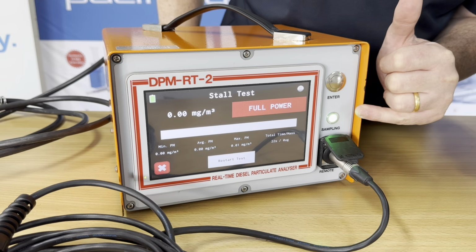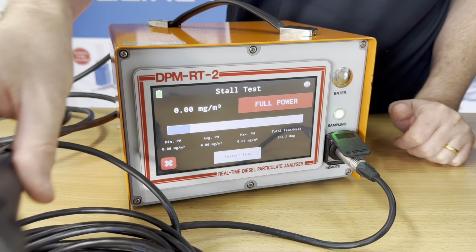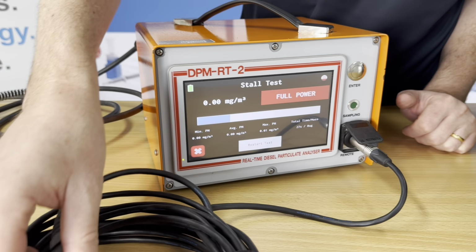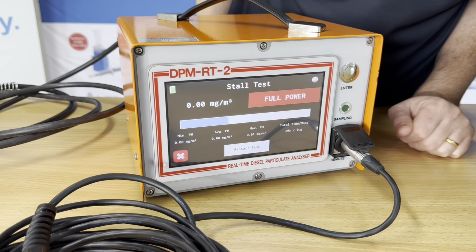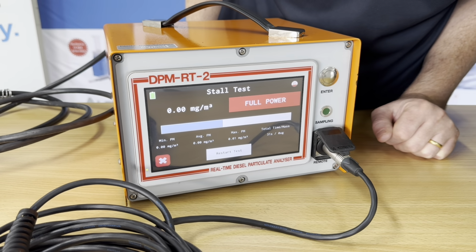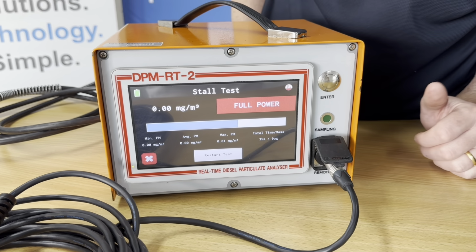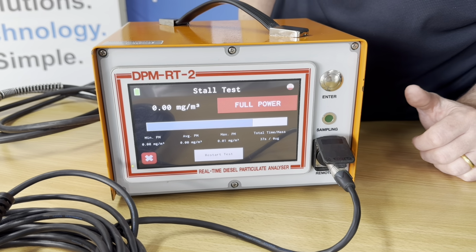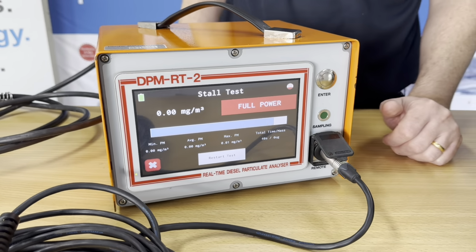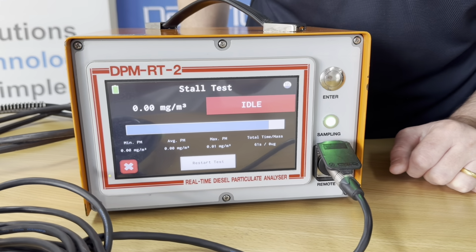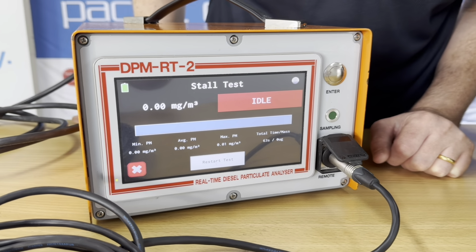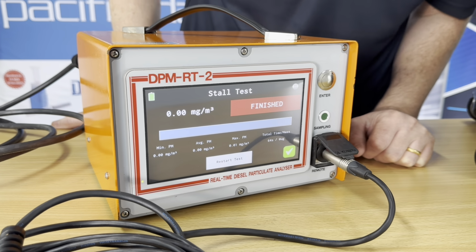You can see now we're in full power section, so the flashing has increased on both the remote and on the instrument, and that will run for 20 seconds. And then it will go back to idle, and that will run for a final 20 seconds, completing the stall test. And the test is finished.